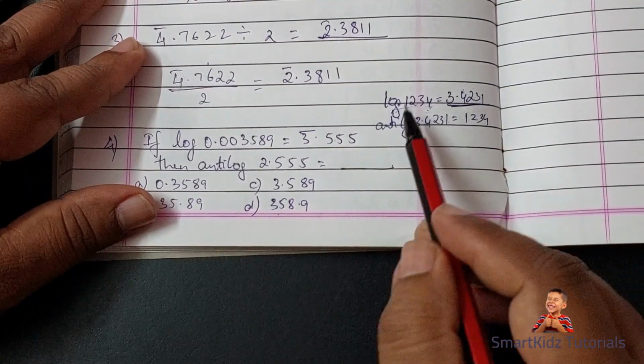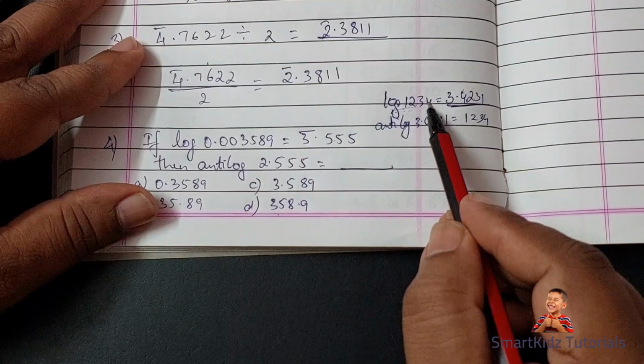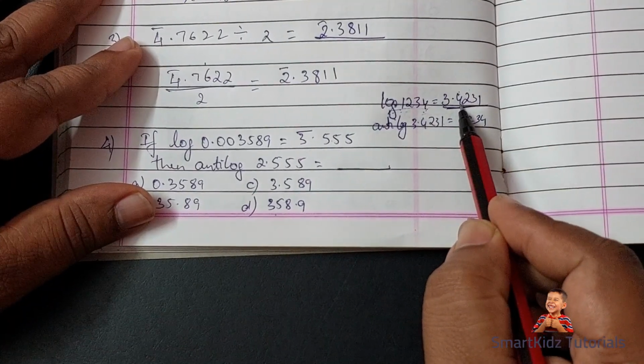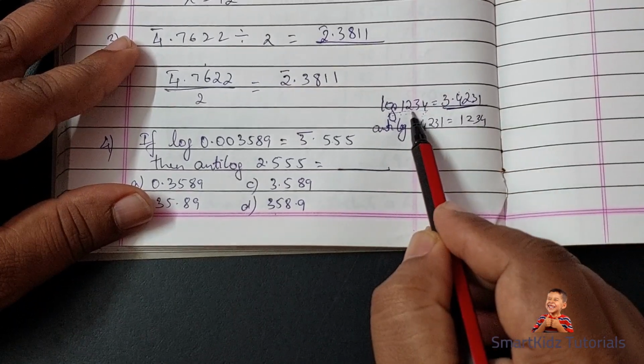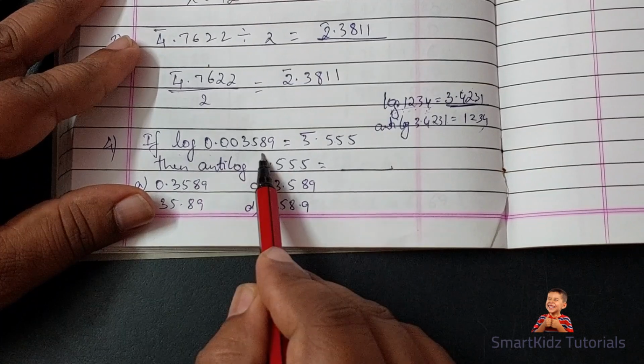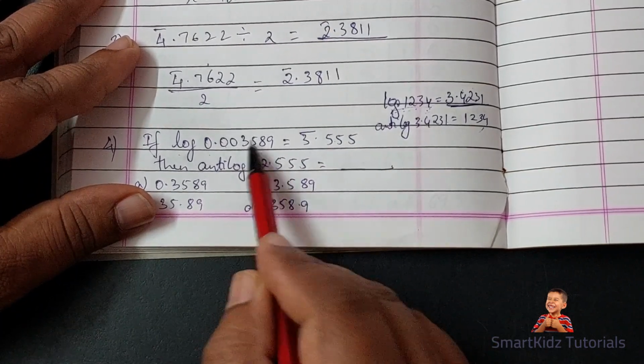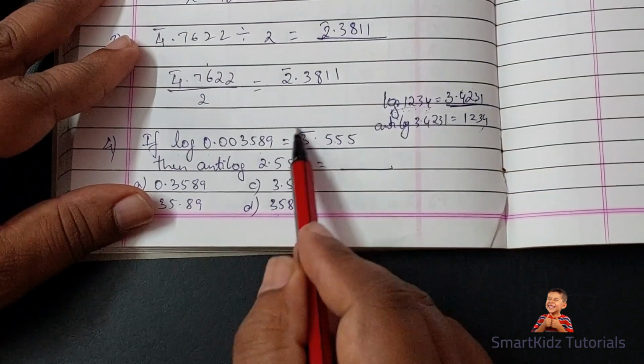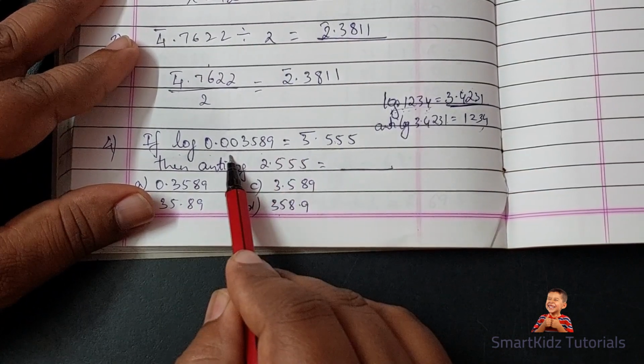So log of what? Log of x is y. So antilog of y will be x. That is what it means over here. So we are given log of this number is this. Log of x is y. Now antilog of y should give you back x, right?